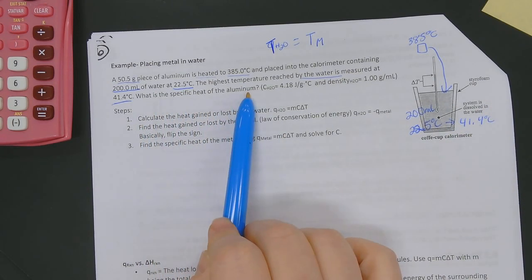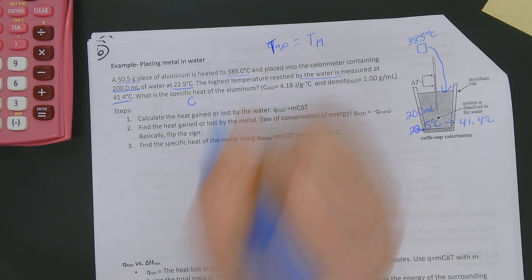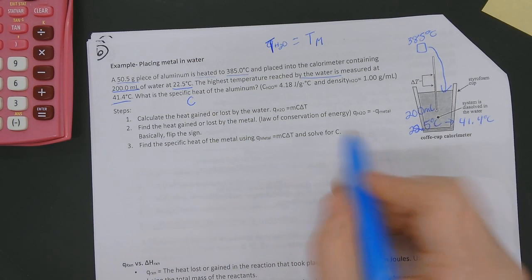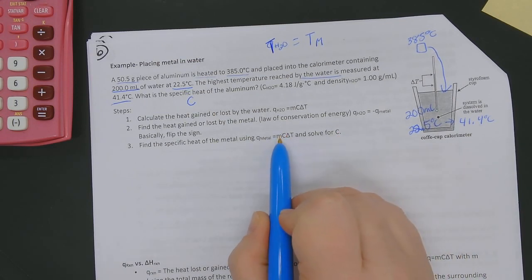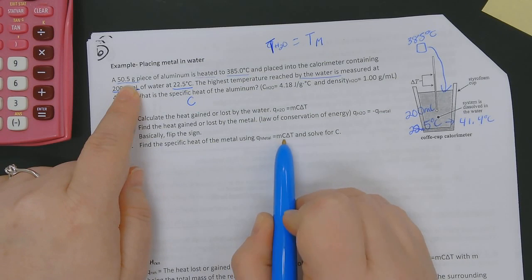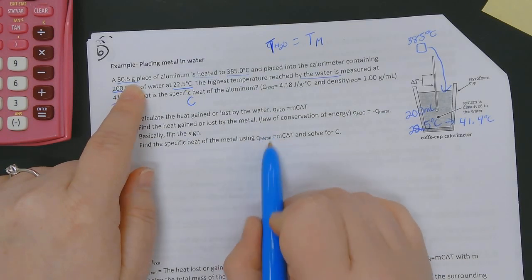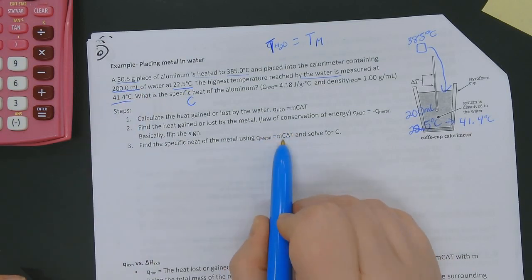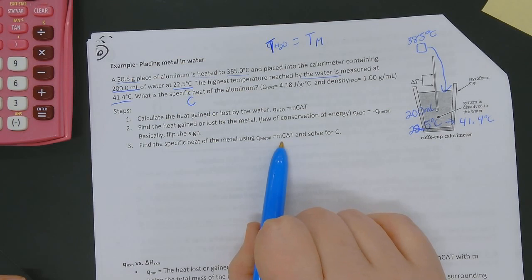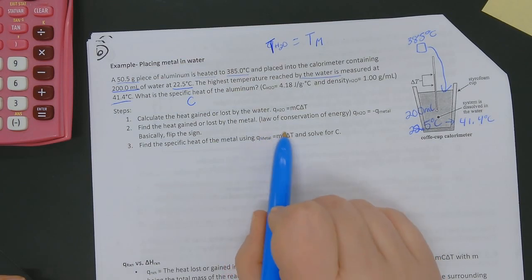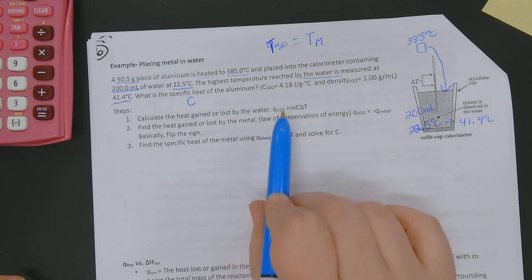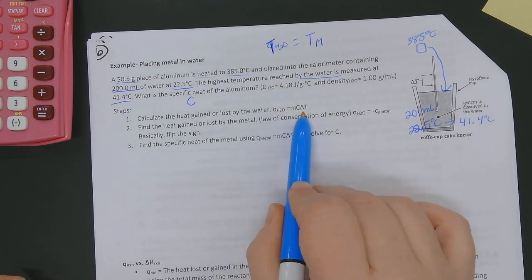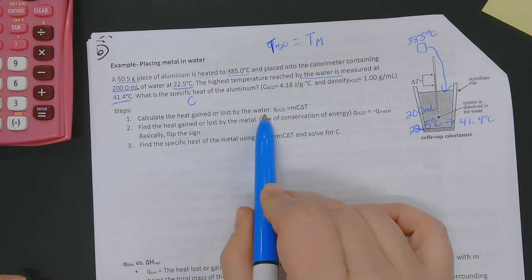Now, we want to know the specific heat of aluminum. We want to know C, that variable C, for aluminum. If we want to calculate that, we would need the mass of aluminum, which we have, the amount of energy the aluminum gained or lost, and its change in temperature. We don't have enough of that information right now because we don't have the energy and we don't have its specific heat. We can't solve this. But we do have enough information about the water. So we're going to start by calculating the heat gained or lost by the water.